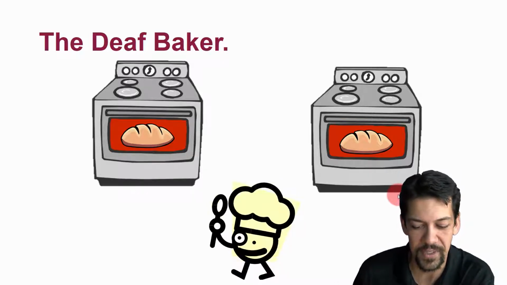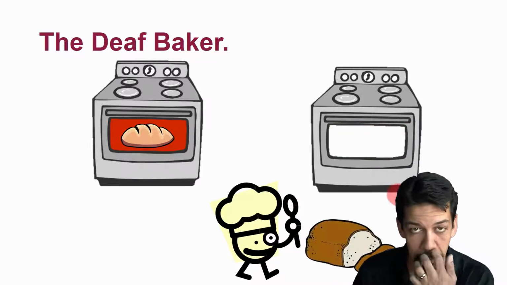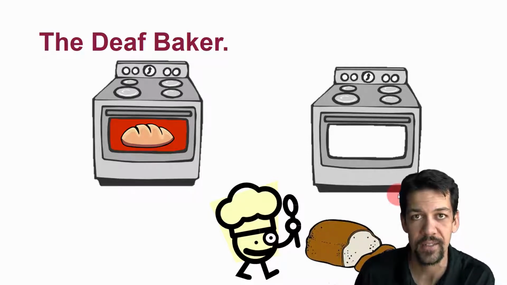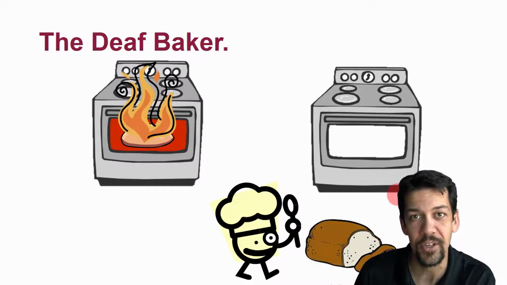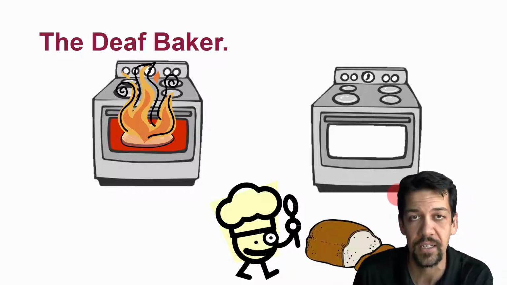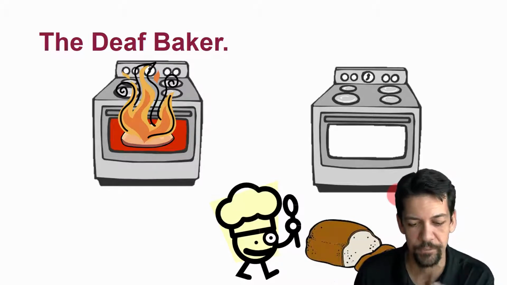And if one of them is done, then he has to take it out of the oven and start slicing it. But what might happen is that while he's slicing the bread, the other bread might burn. It might do something bad for him, right? So while he's in process and not paying attention to something else, another signal has occurred and it has caused a terrible tragedy, which is burned bread. And we definitely don't want that, right?